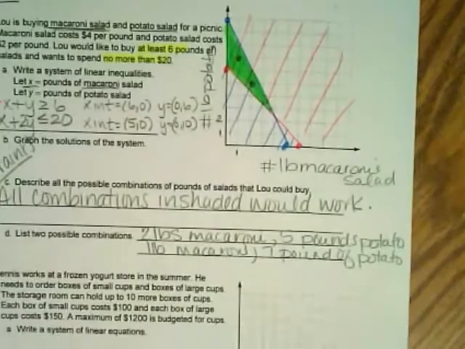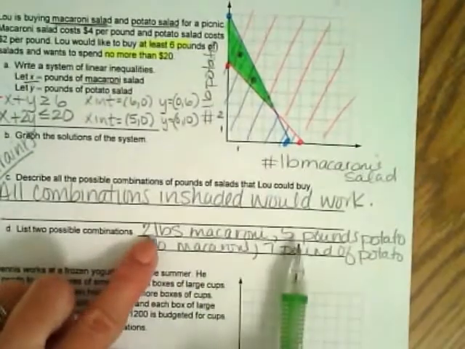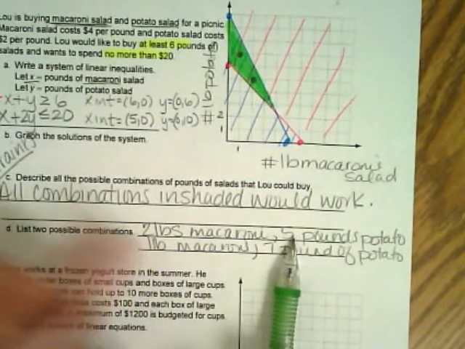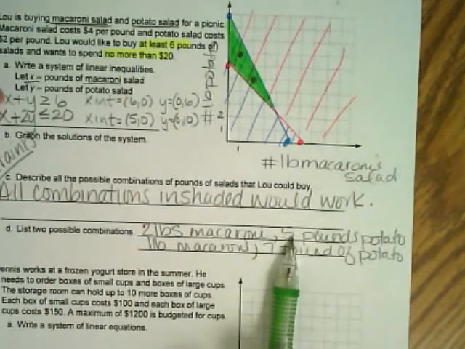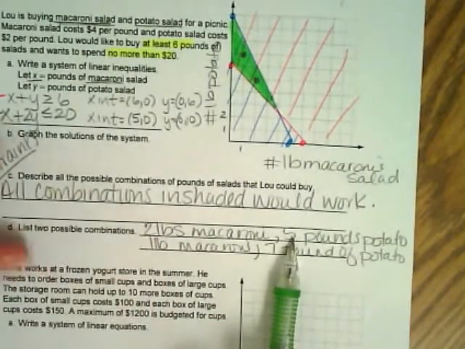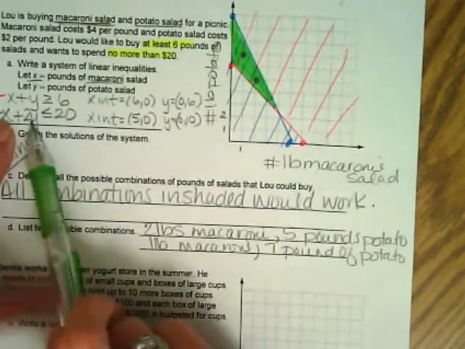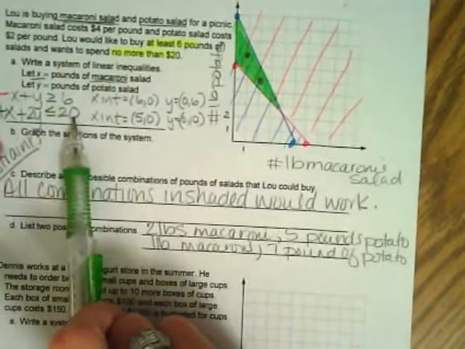And then just always go back and double check. 2 pounds of macaroni, 5 pounds, that's 7 pounds total. So we know we satisfy the first equation or inequality. And then 2 pounds of macaroni, that's 8, and 10 is 18. So we've satisfied both.